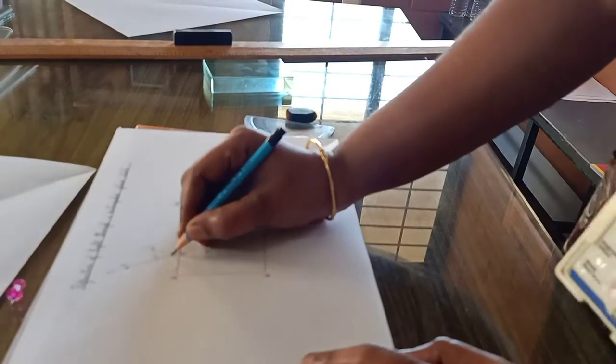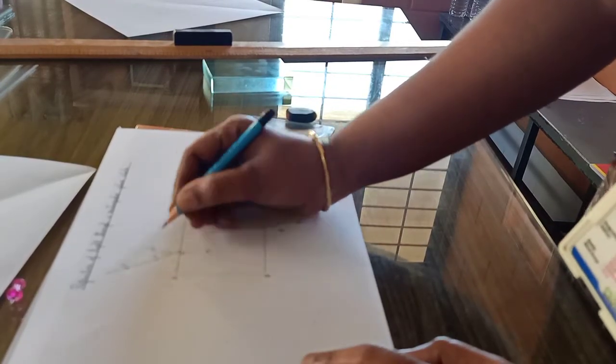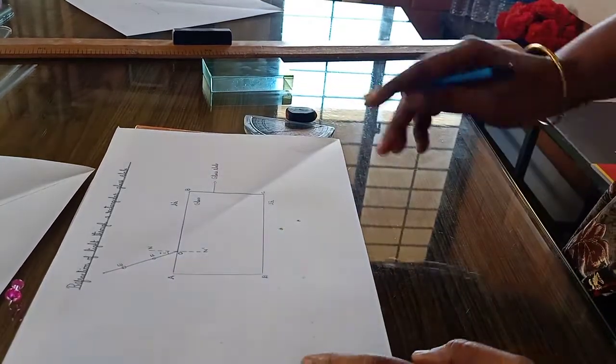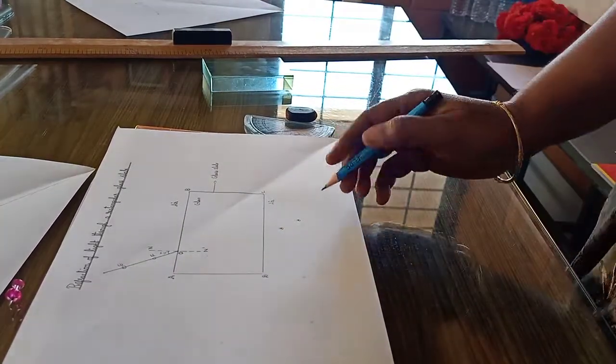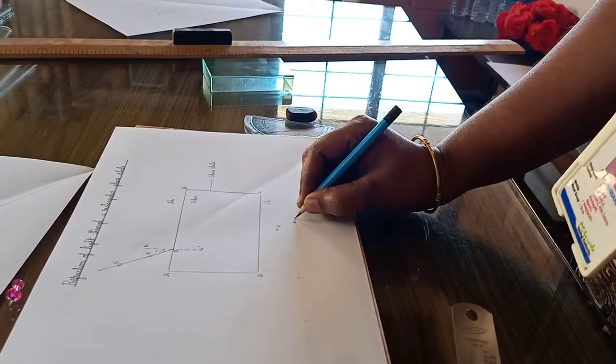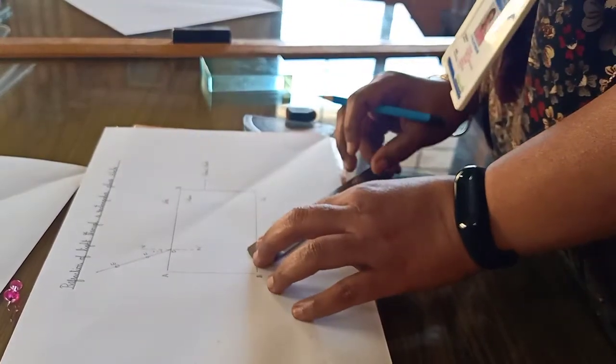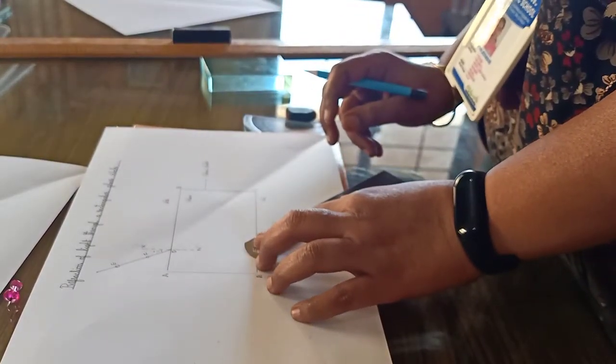And this is angle of incidence I. Now these 2 pins I have marked, no? We will name that also G and H. Now we will connect G and H.